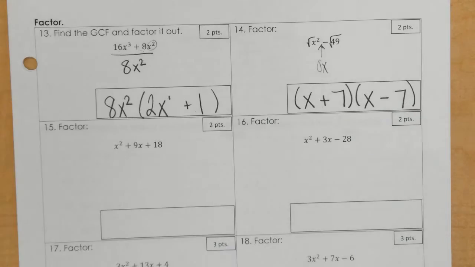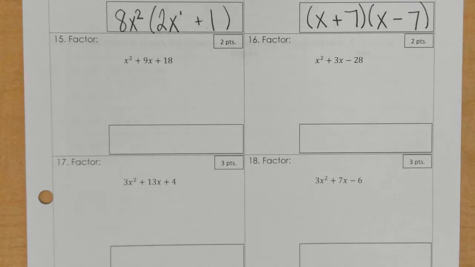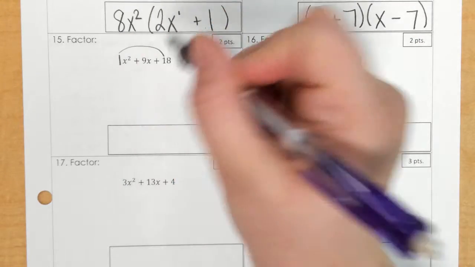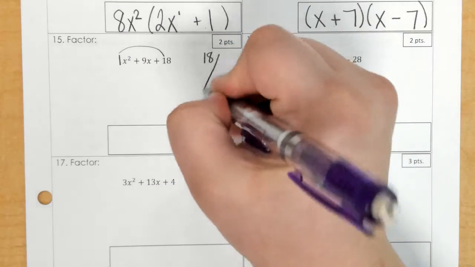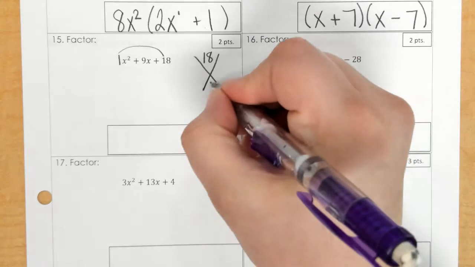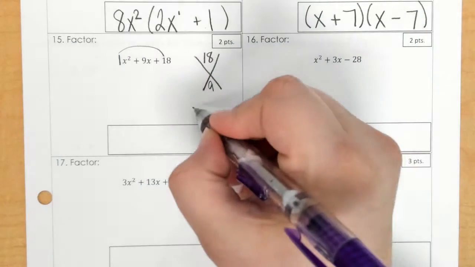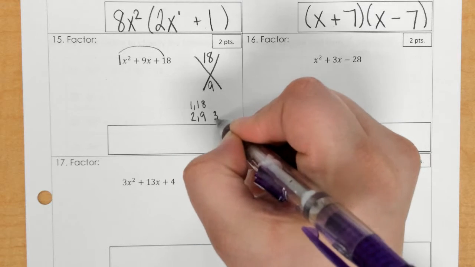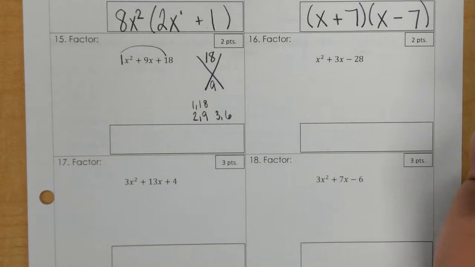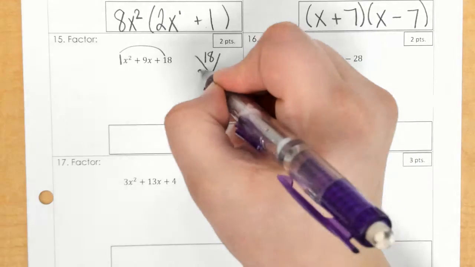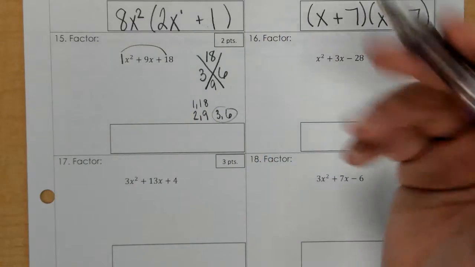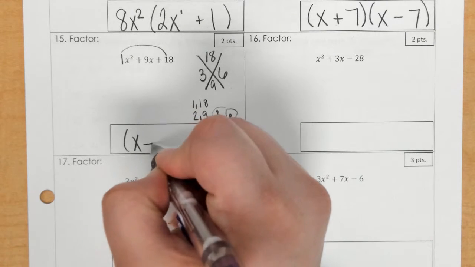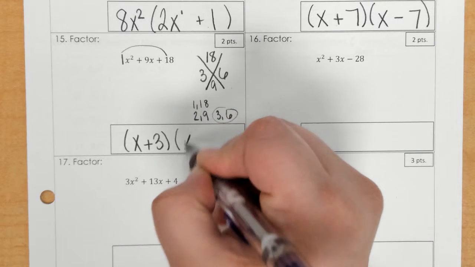In number 15, this is just x factor. So 1 times 18 is 18, and I'm trying to get to 9. So my factors of 18 are 1 and 18, 2 and 9, 3 and 6. So it looks like 3 and 6 could add together to be 9 and multiply to be 18. So I would have simply x plus 3, x plus 6.